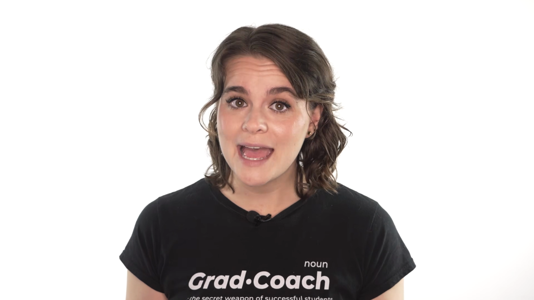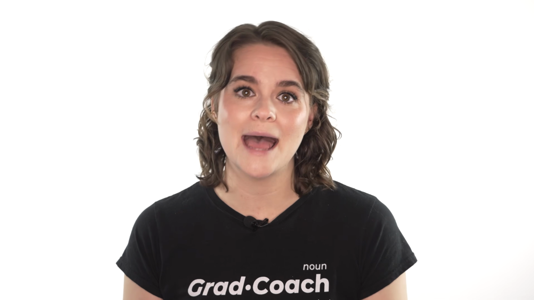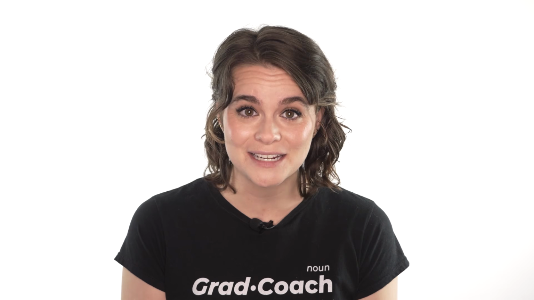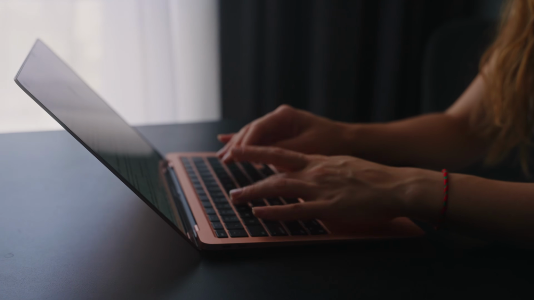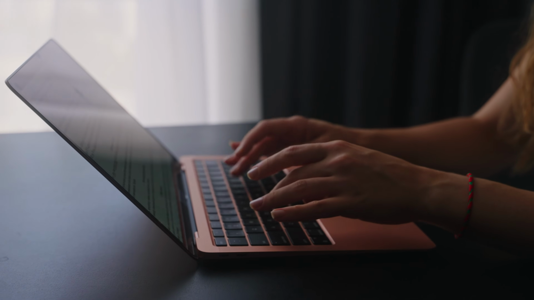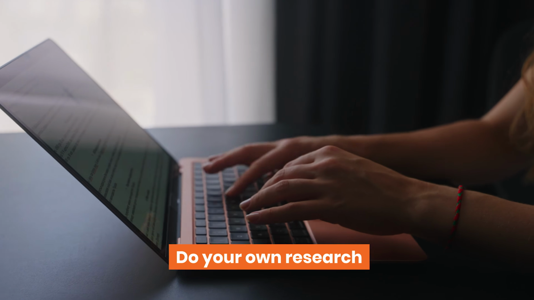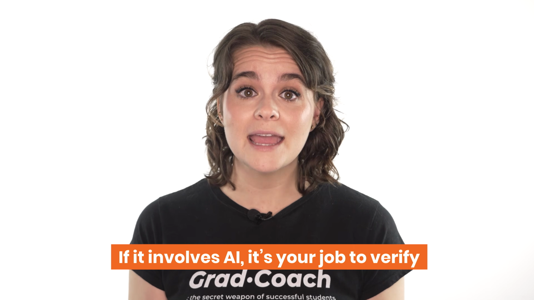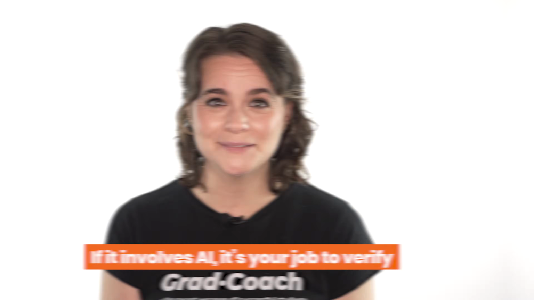All right, to recap, there are multiple tools and apps that you can consider to help fast-track your research topic ideation. Remember though, the technology landscape is always changing, so always do your own research and be careful to not over-rely on anything that involves AI. Always remember, if it involves AI, it's your job to verify.